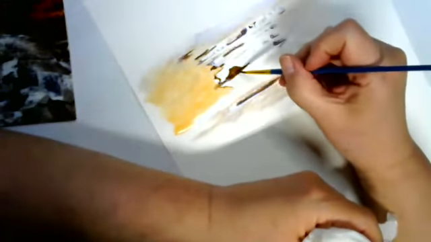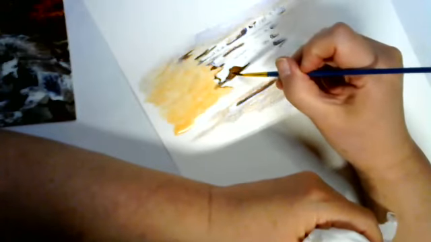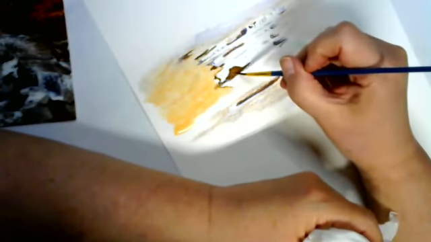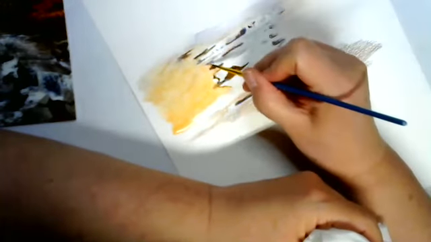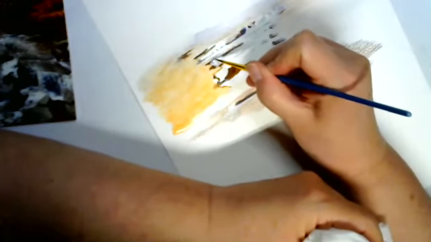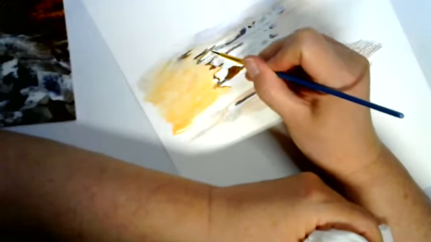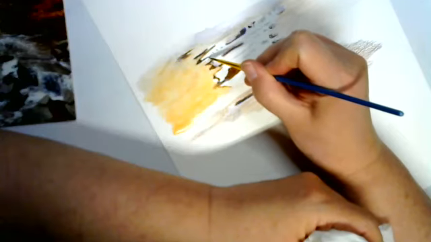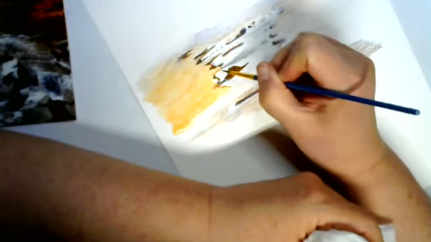Okay, so what I'm doing right now is I got this dark rock right here and I got it really, really wet. So I'm dipping my brush into it and I'm just going back up this little shoreline here. I'm bouncing it around this shoreline, kind of underlying the shoreline, giving it a little definition. That's all I'm doing.